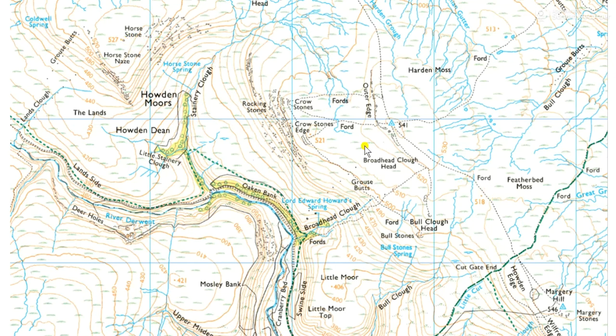So if that was the case, would we be able to see this stream leading up towards that high point? So it's a spring emerging halfway down the slope, Horse Stone Spring, draining down very close to this tree line here, the end of the trees, draining into Stainery Clough. So can we see that?